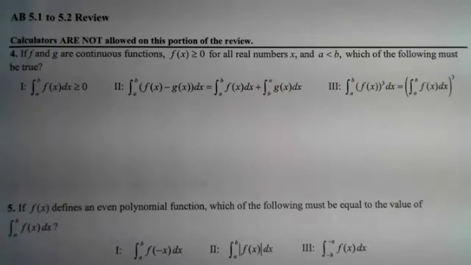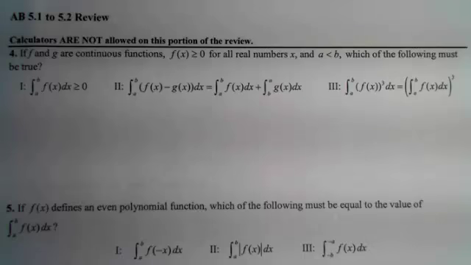This is the 5.1 to 5.2 review. Calculators still are not allowed, and this is number 4. On this one, we've got 3 different problems, or 3 different variations. 4, 5, and 6 we're actually putting together because they're all the same type of problem.